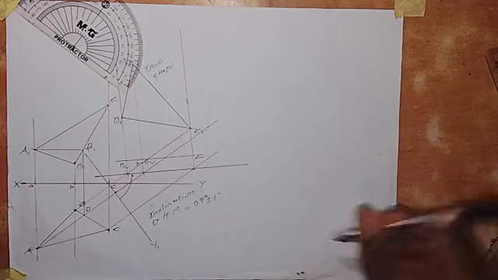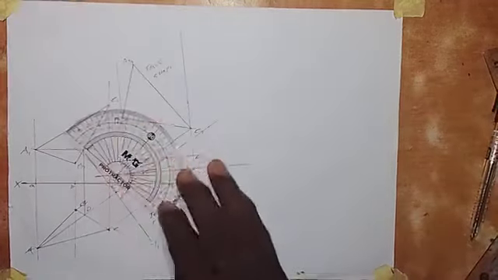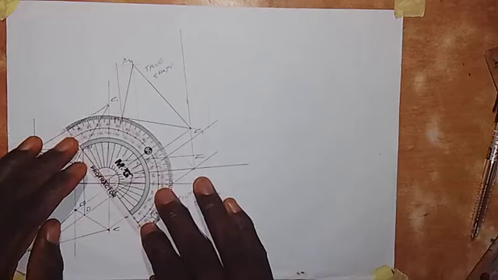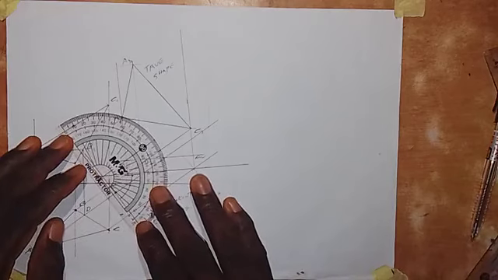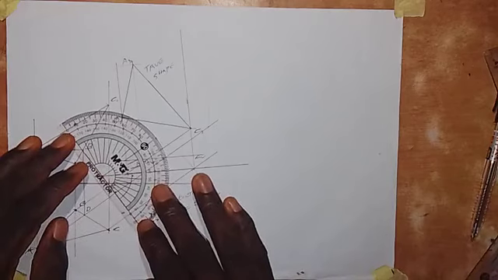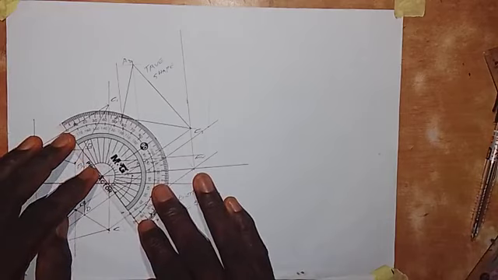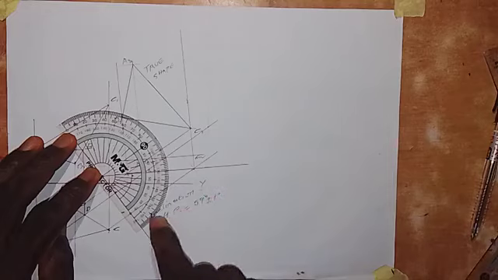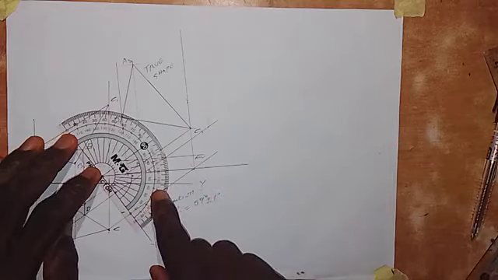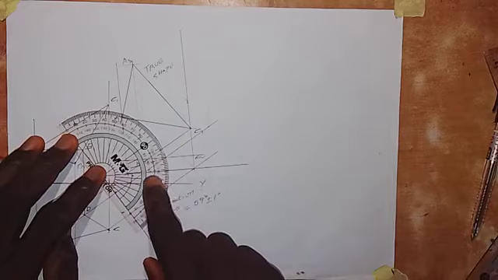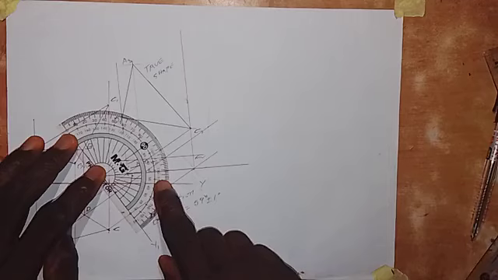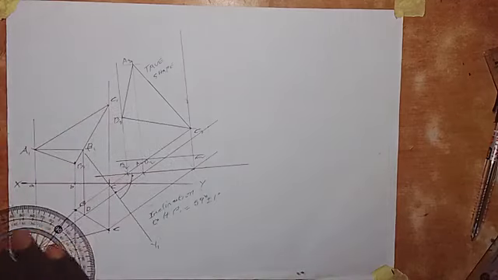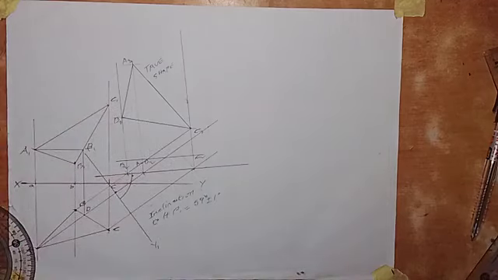Just let me check it again. If I set it again here, I want to confirm it. So this is 10, 20, 30, 40, then we have 50 and this line. So it's around 59 degrees. All right, so we have answered that question.